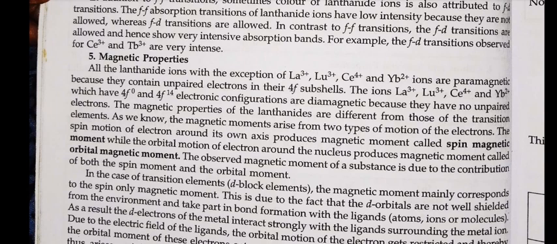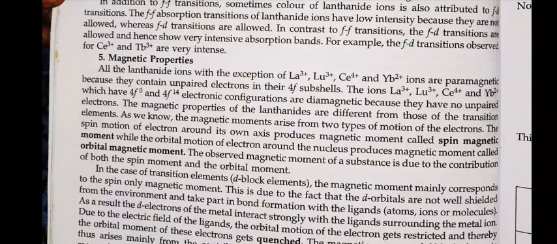5. Magnetic properties. All the lanthanide ions with the exception of La3+, Lu3+, Ce4+ and Yb2+ ions are paramagnetic because they contain unpaired electrons in their 4f subshell. The ions La3+, Lu3+, Ce4+ and Yb2+, which have 4f0 and 4f14 electronic configurations, are diamagnetic because they have no unpaired electrons.